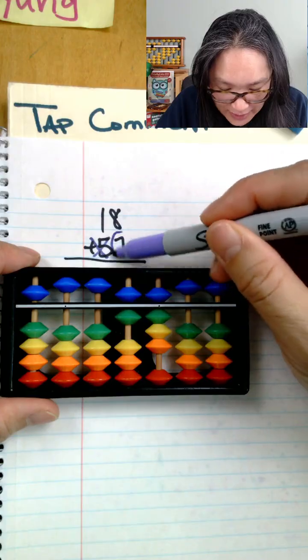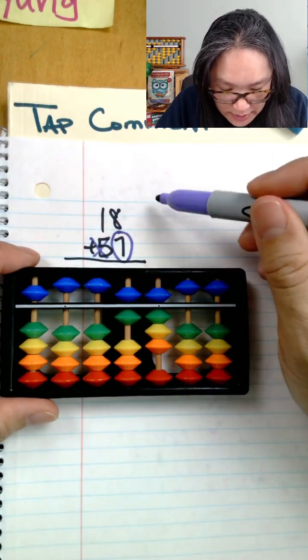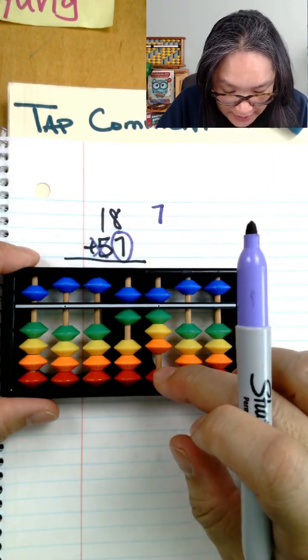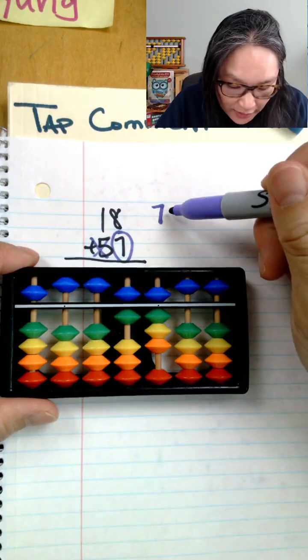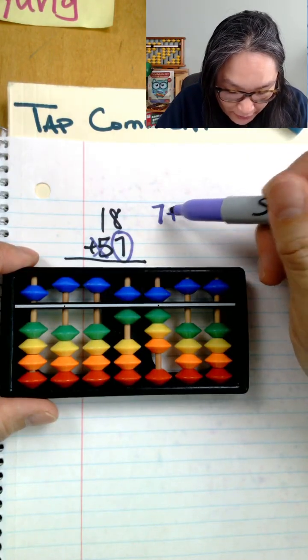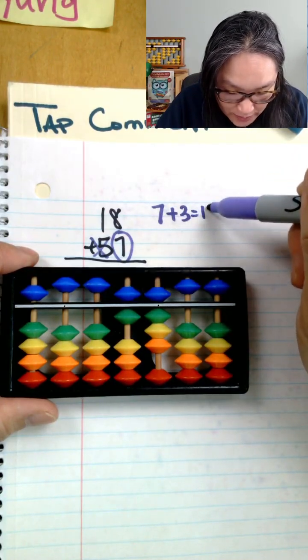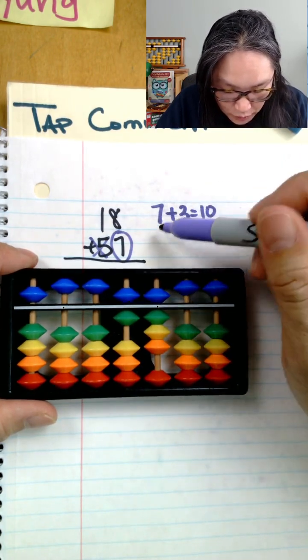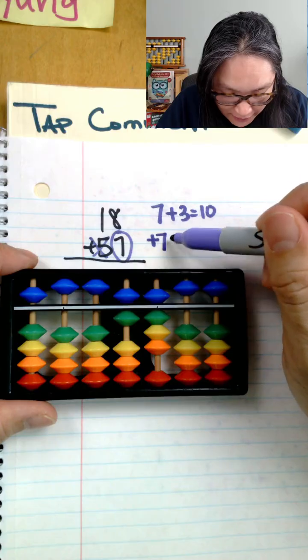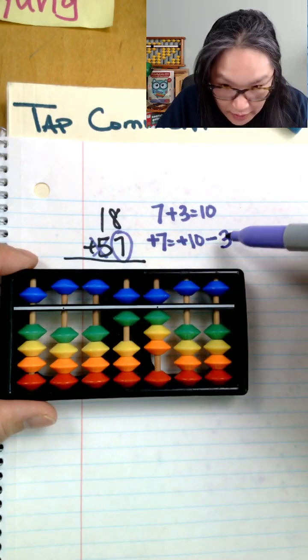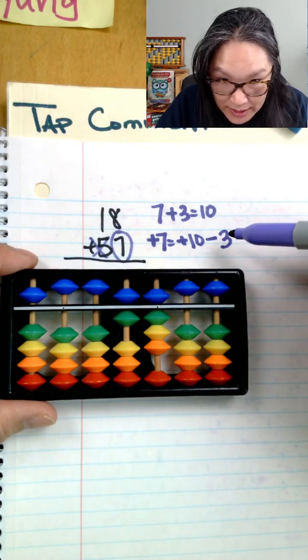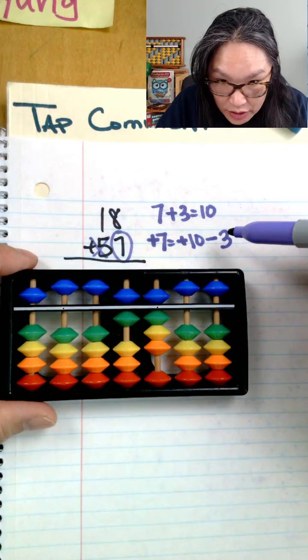Plus the 7. I want to add the 7 to the 1s. Is there enough to add the 1? Is there enough to add the 7? No, there's not. So what's another way? Well, we know that if we want to make a 10, we have to do 7 plus 3 is equal to 10. So in the abacus world, we need to remember that plus 7 is equal to plus the 10 minus 3. They organize the base 10 blocks in each specific way.